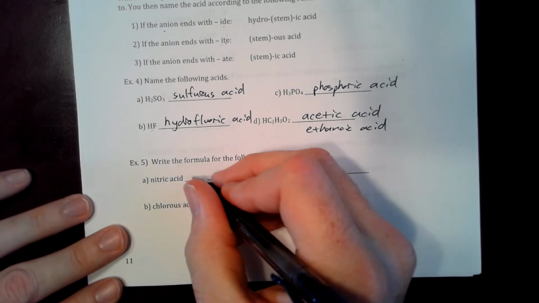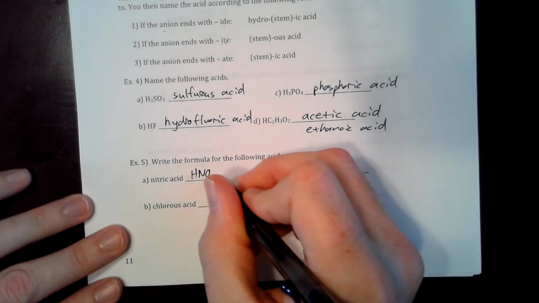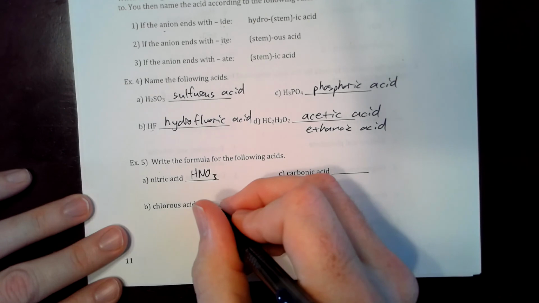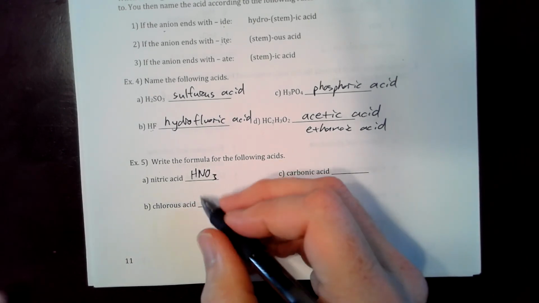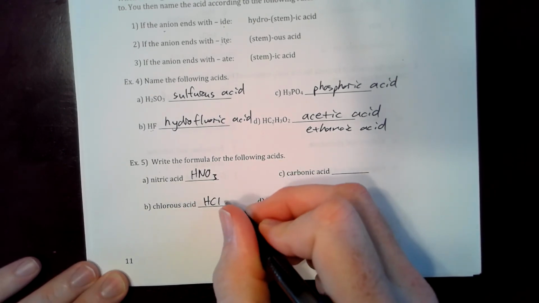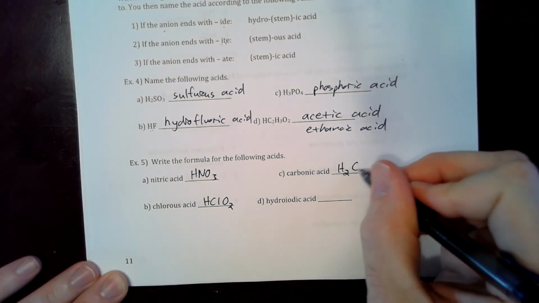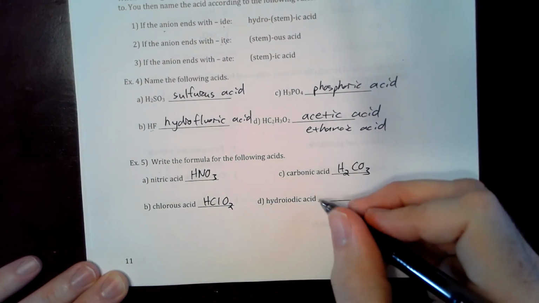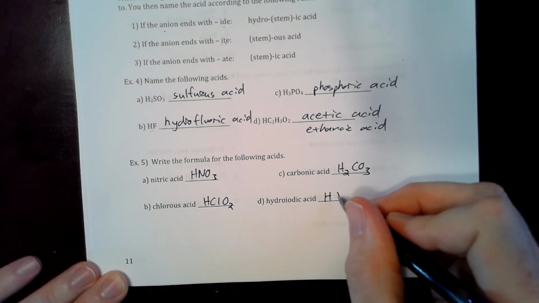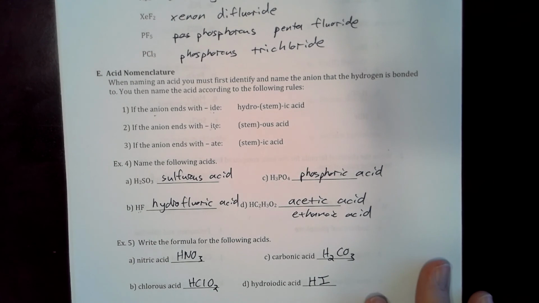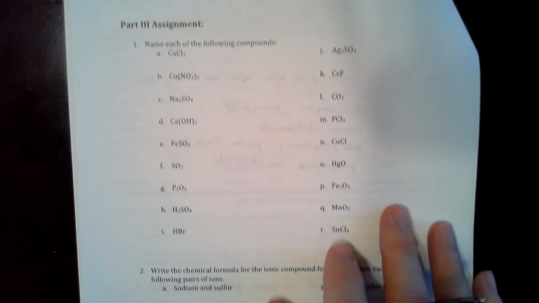And now the formula for this: nitric acid, HNO3. Chlorous acid is going to be HClO2. Carbonic acid, H2CO3. And then hydroiodic acid is HI. That concludes the example part.